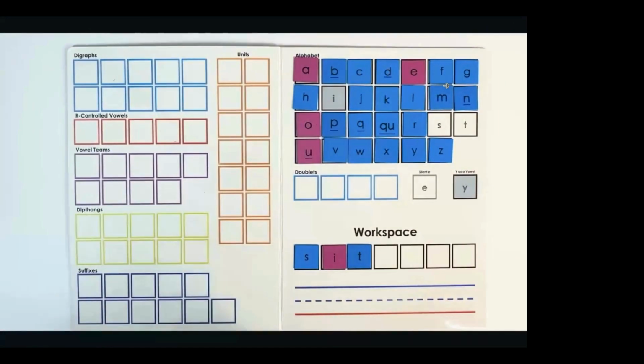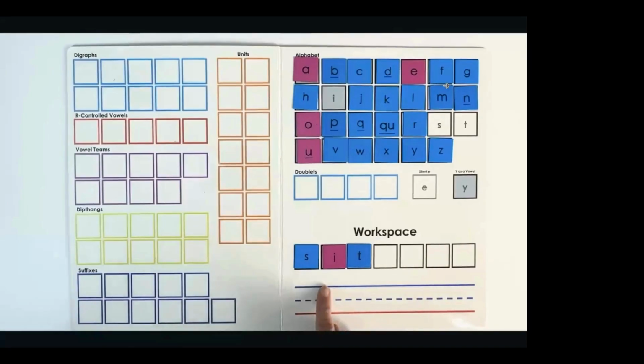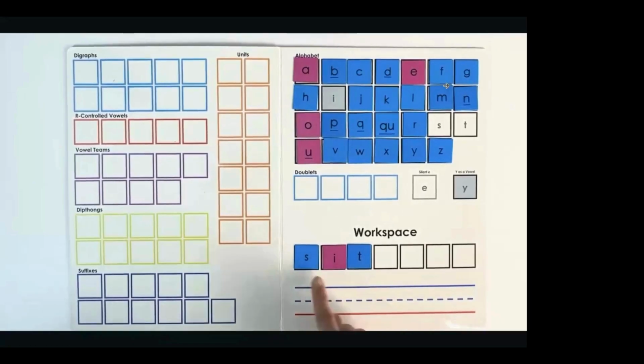Now, listen carefully. Which letter do you think I need to change in the word sit to make it fit? I want to change sit to fit. What letter do I need to change there? Yeah, I need to change that first letter.